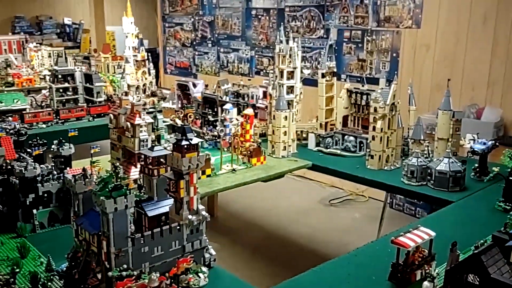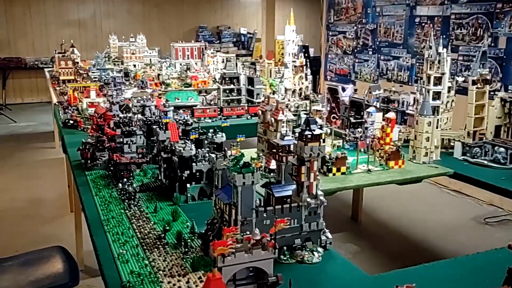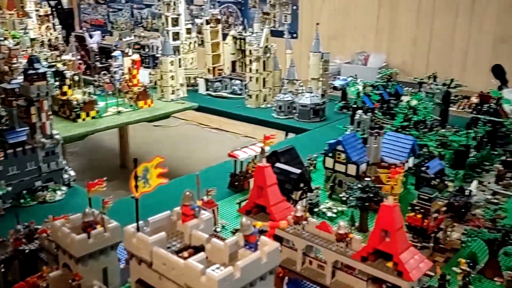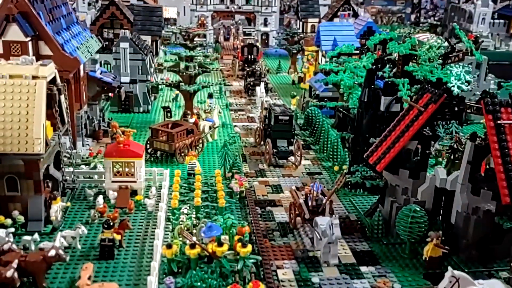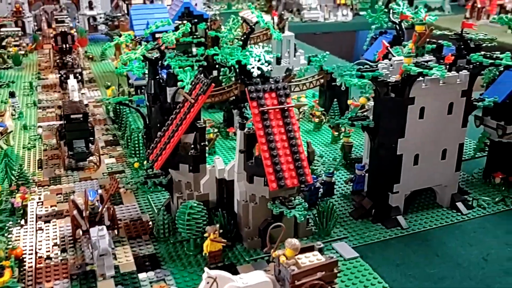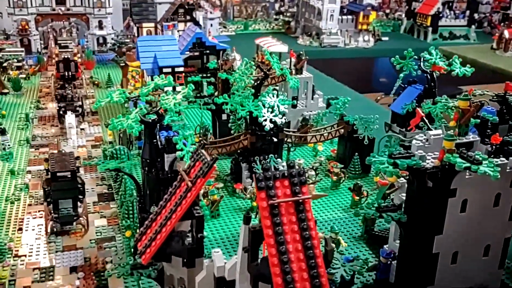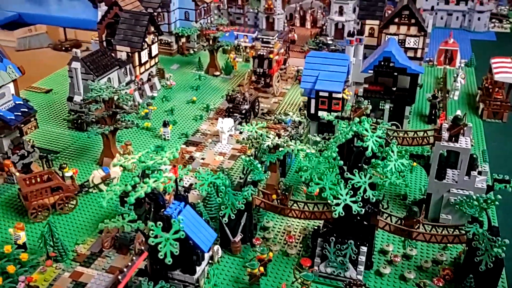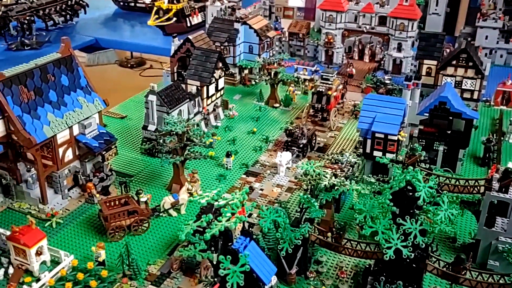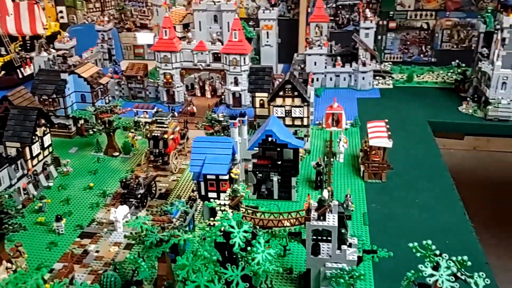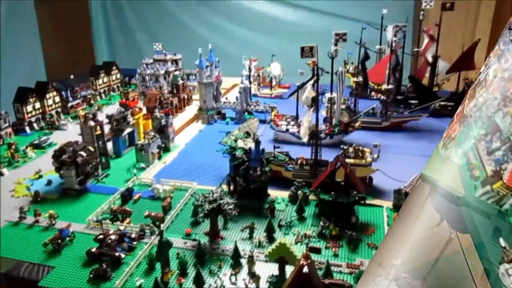And as I said, this is the way things currently look. And I'm really happy with the way things are currently, but it wasn't always that way. It's been a long journey as we look at the other side of the medieval layout, the village of Camelot and Camelot Castle and everything there, and all the sets that have gone into it over the years.